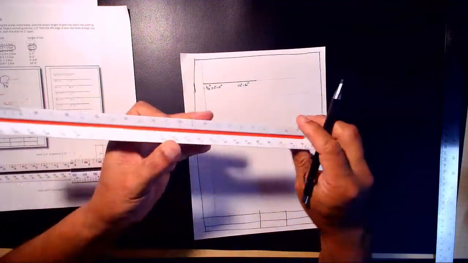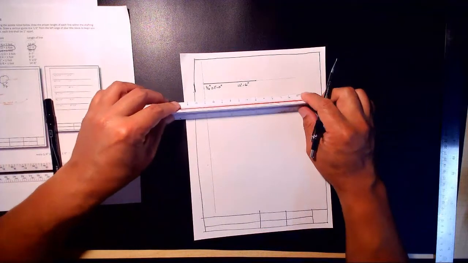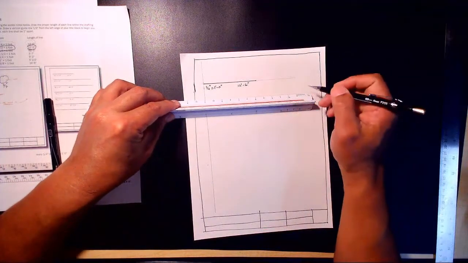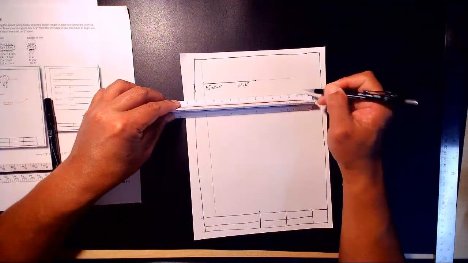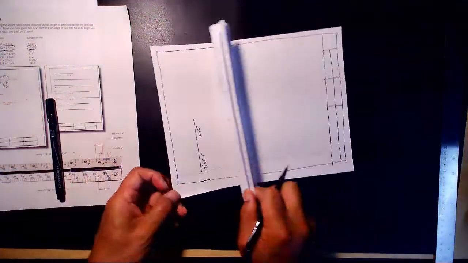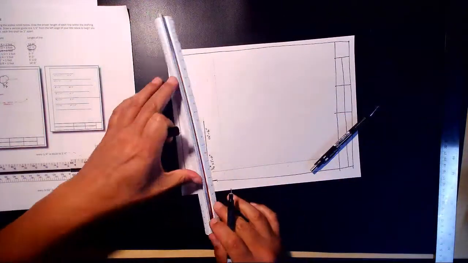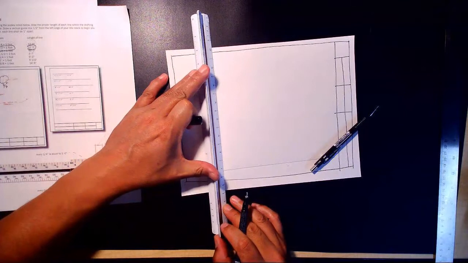All right, so you're going to simply take 11 feet 5 inches, and then you're just going to darken in that line.